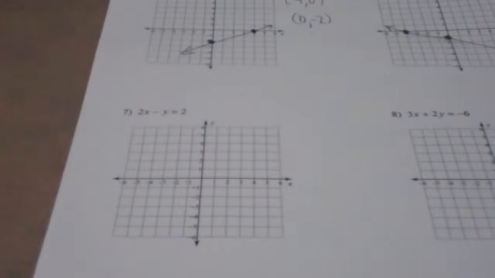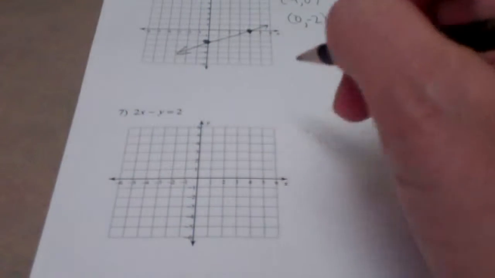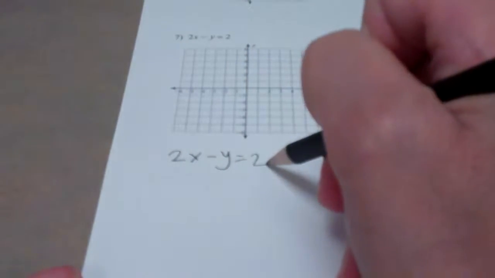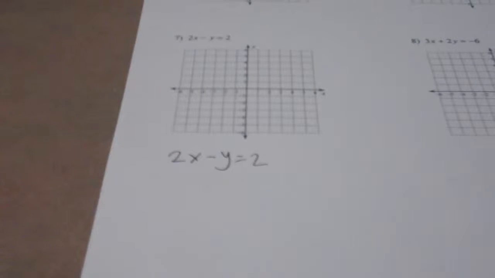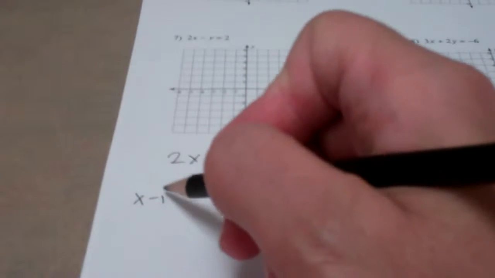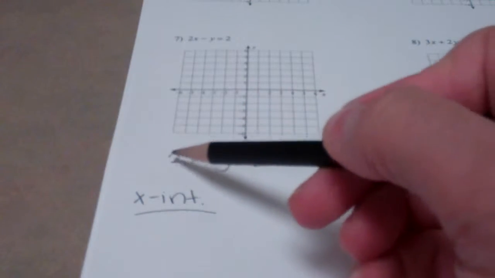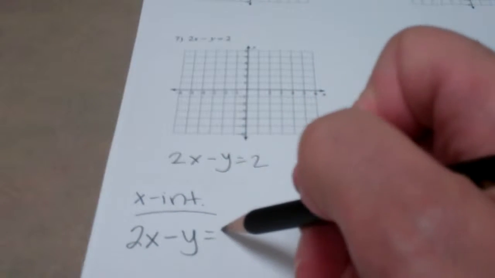Our last two graphing equations, we have 2x minus y equals 2. I'm going to do the work down here. 2x minus y equals 2. This is in ax plus by equals c form, which is standard form. So we are going to have to find our x and y intercepts. So we're going to find our x-intercept first. That means that we're going to have to find the value of x. So I'm going to write down 2x minus y equals 2.